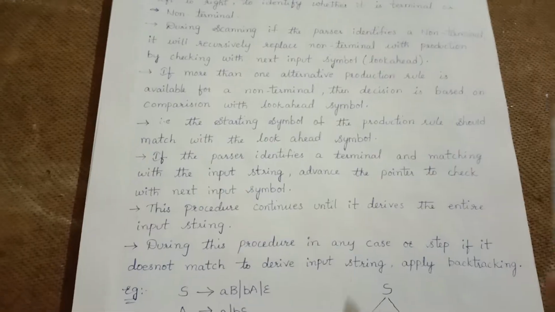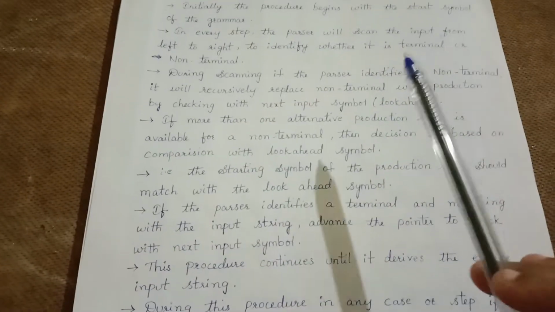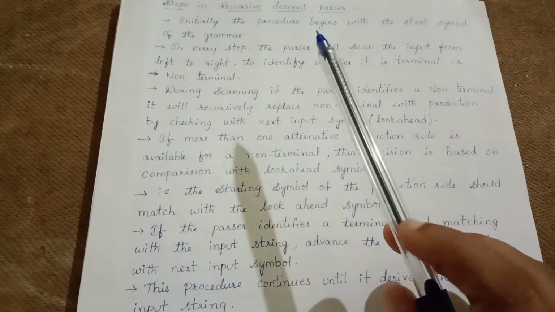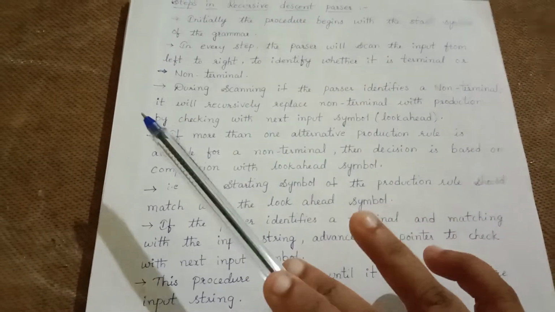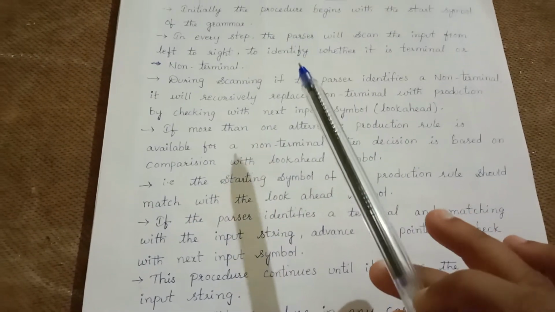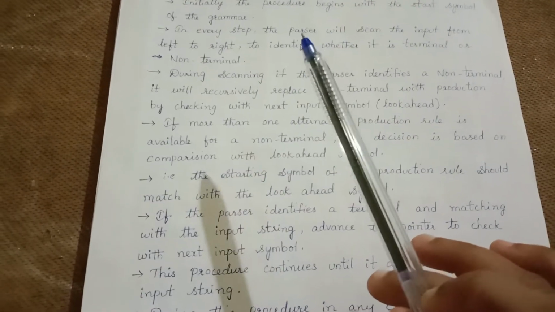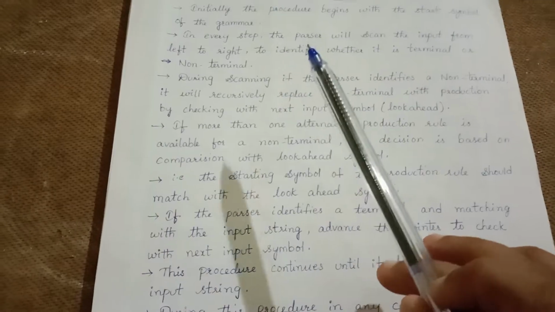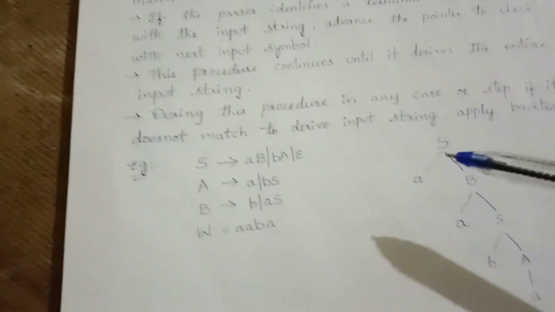So the recursive descent parser is nothing but a procedure that begins with the start symbol of the grammar. After starting with the start symbol, the parser starts scanning the input from left to right, and it will check whether it is a terminal or non-terminal. If it identifies any non-terminal, then it will replace the non-terminal with the next terminal symbol. With this example, you will understand clearly.